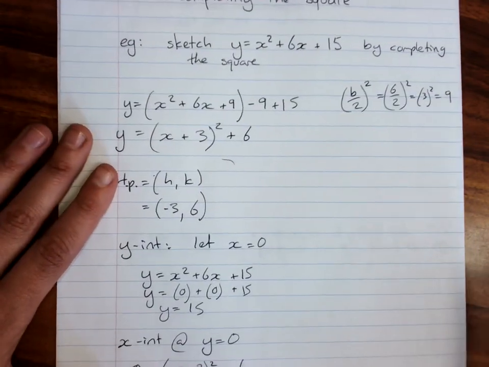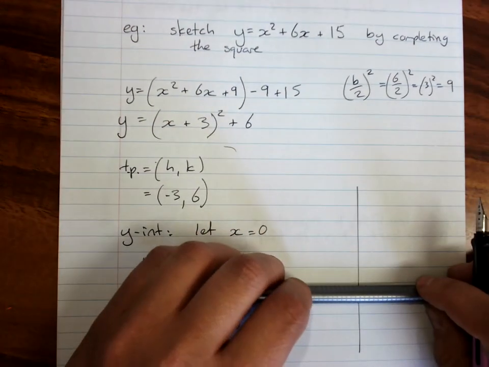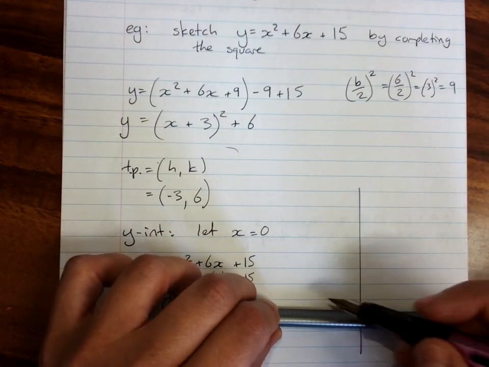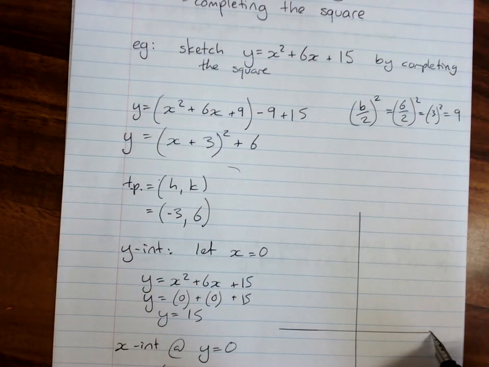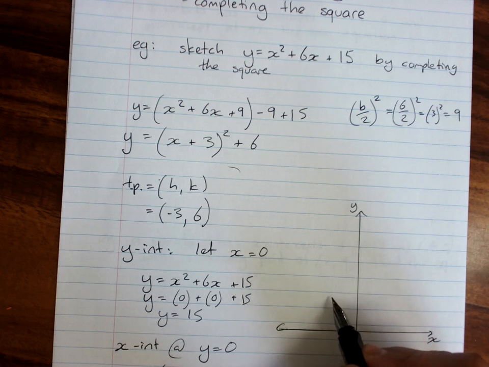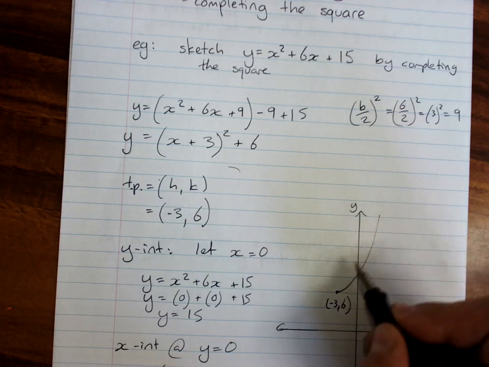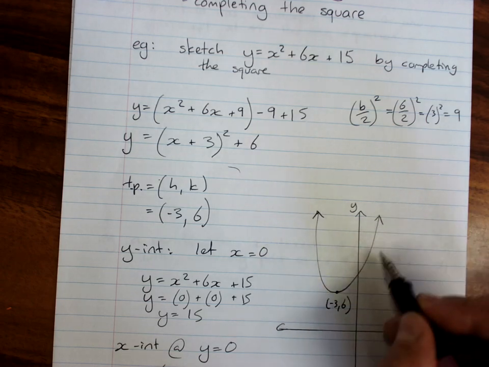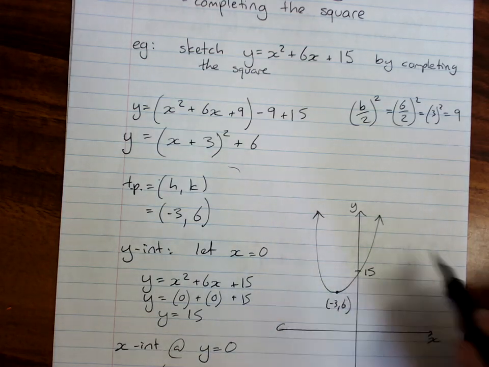And then, of course, you sketch. I know that a is positive, so I know I'm going to be above the x-axis and not coming through the x-axis because there's no solutions. My turning point is at negative 3, 6. My y-intercept is at 15, and again, I'm just going to pop in a dodgy parabola and say that's 15, because that's good enough. I have sketched it and shown the salient points.